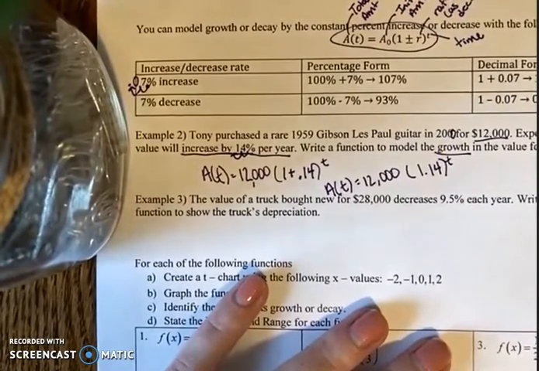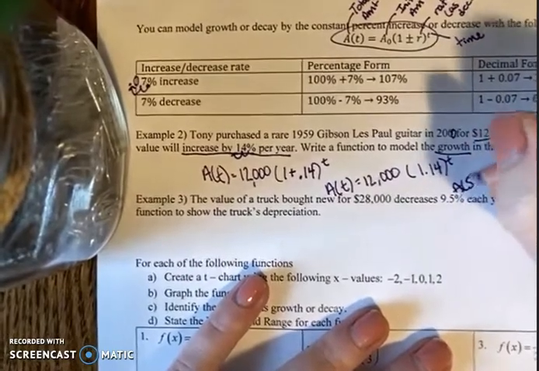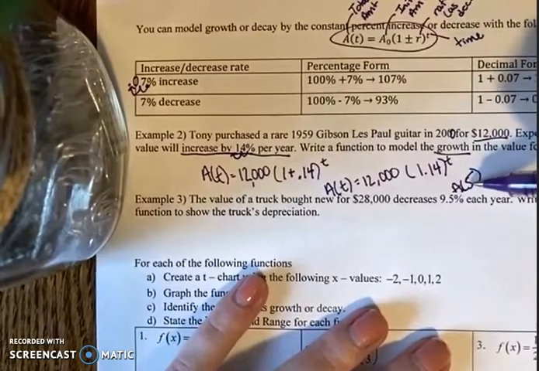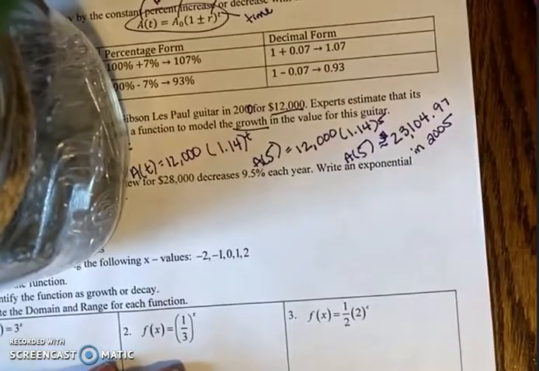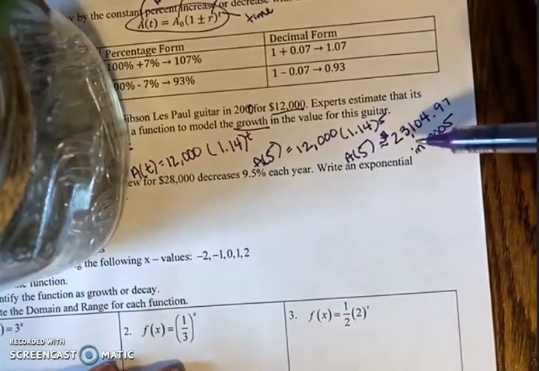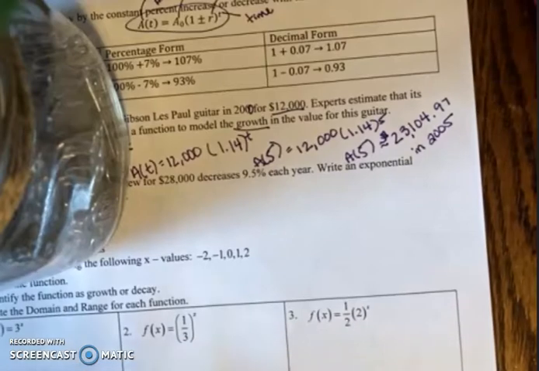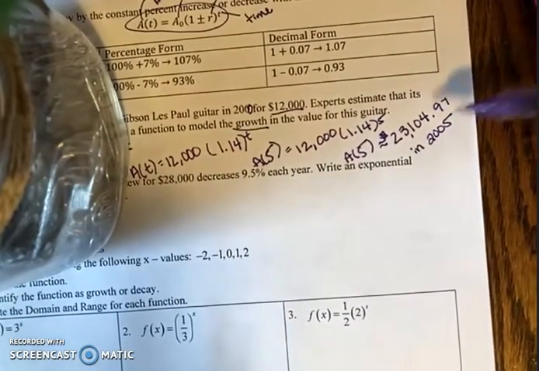It's important you know how to write this because if I would say, what is the amount after 5 years? So in the year 2005, all you would have to do is plug 5 in where you see the t. When I plugged 5 in for t, the amount was $23,104.97. So that means in the year 2005, this would be the value of the guitar.